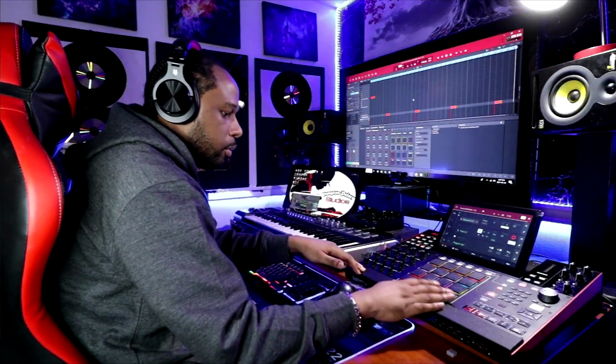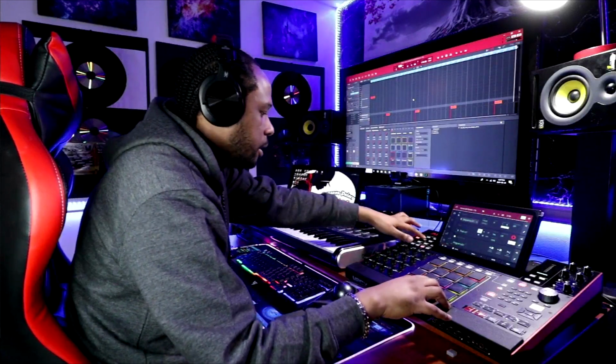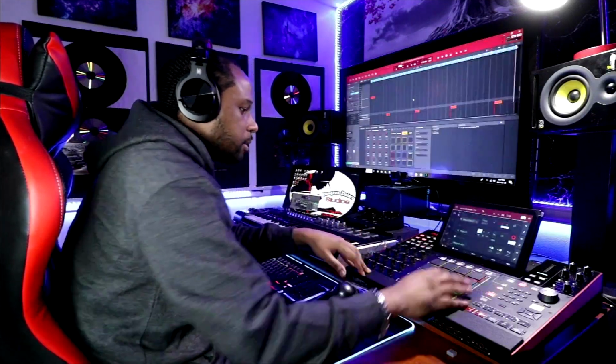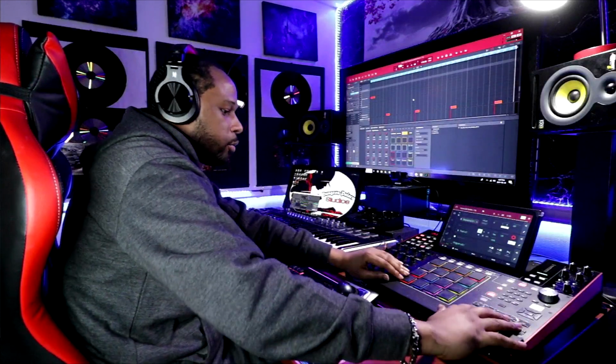Now what I'm going to do is lay down our hi-hat. We're going to put that in 16 level. We're going to make sure it's on velocity. That way the hi-hat is now spread up the pads in velocity. Let's go in and out and create our hi-hat pattern.